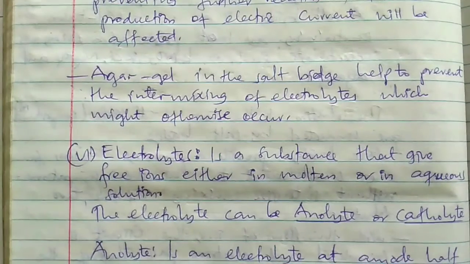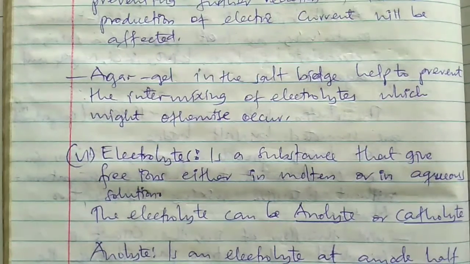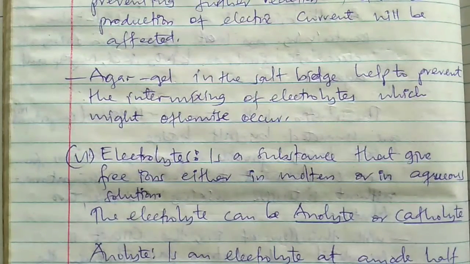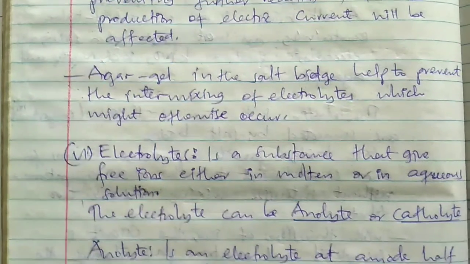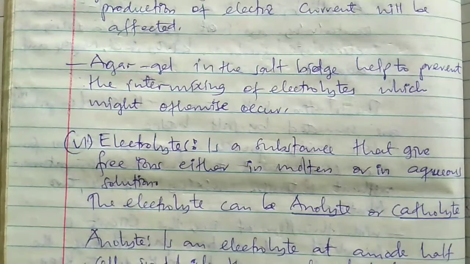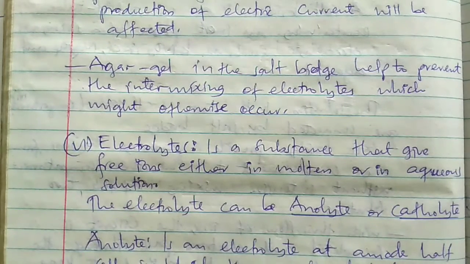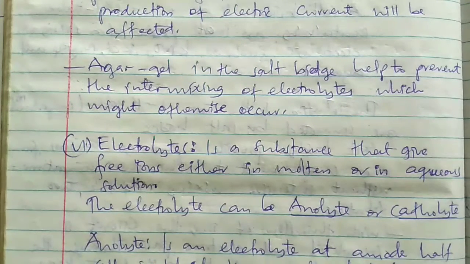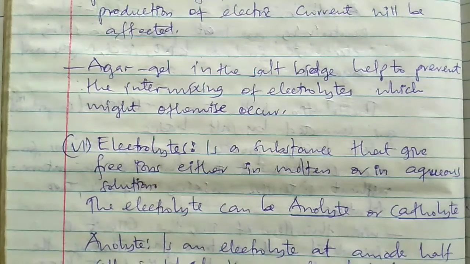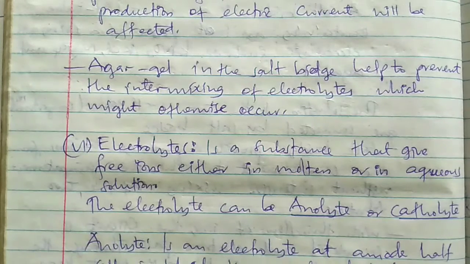The agar gel in the salt bridge helps to prevent the intermixing of electrolyte which might otherwise occur. Manake tusingeweka agar gel, intermixing of electrolyte ingekuwa inatokea, electrolyte zingekuwa zina mix, lakini otherwise there is no need of having the agar gel.